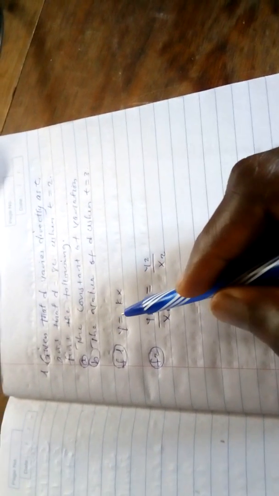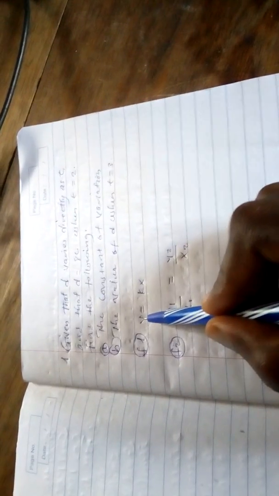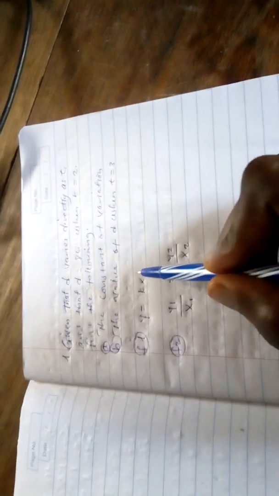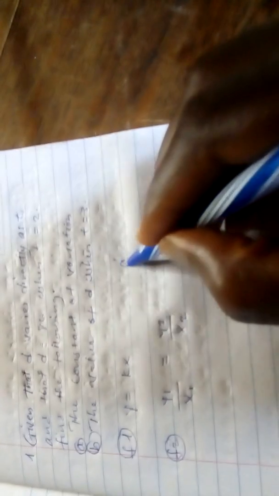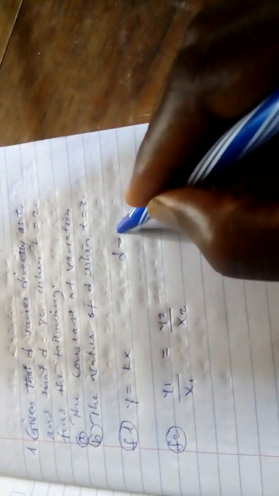So we could say d varies directly as t. How do I write this? In our problem, d varies directly as t, so the formula y varies directly as x becomes d equals kt.